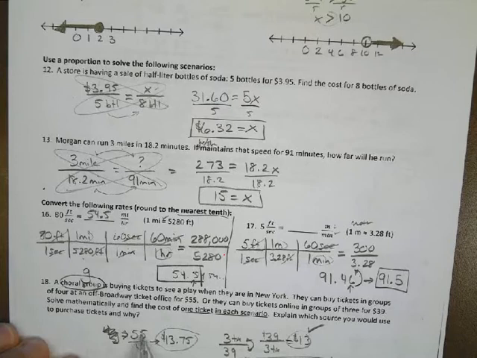Okay? So that's kind of what you're looking for. You're looking for basically a unit rate to go, well, 55 divided by 4 or 39 divided by 3. Which one is the cheaper unit rate?